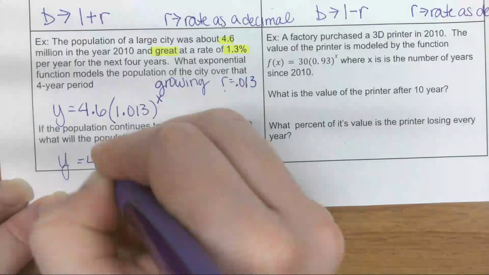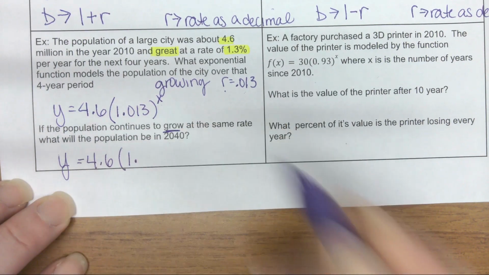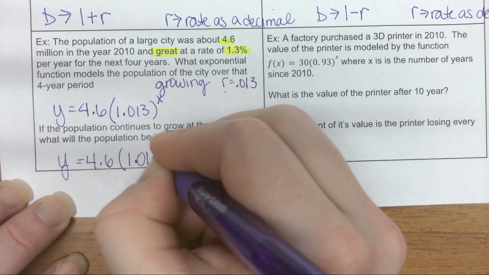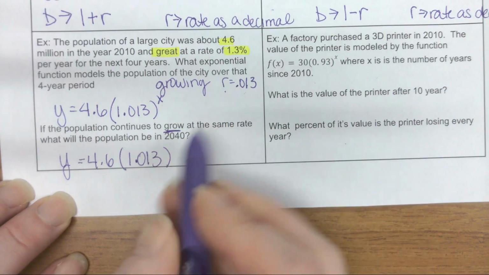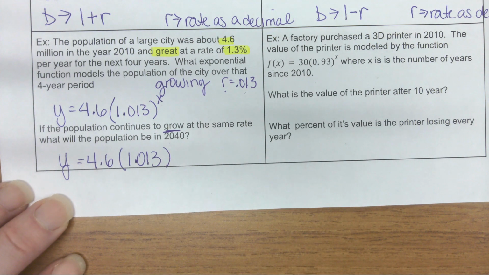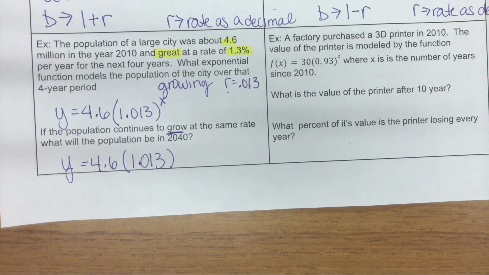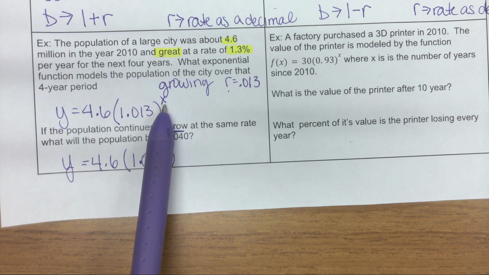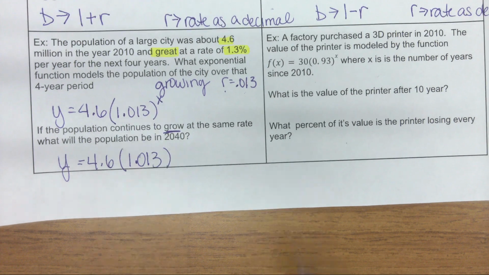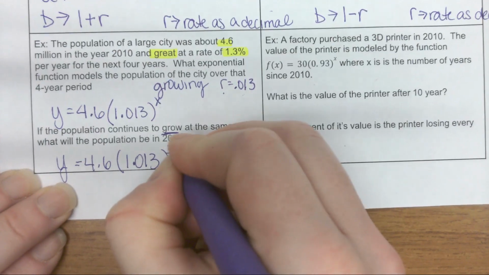If I wanted to find the population, let's say it continues, in 2040, what would I be putting in for x? If this is years since 2010, do it. 30 years. All right, cool. Would you put that in your calculators?